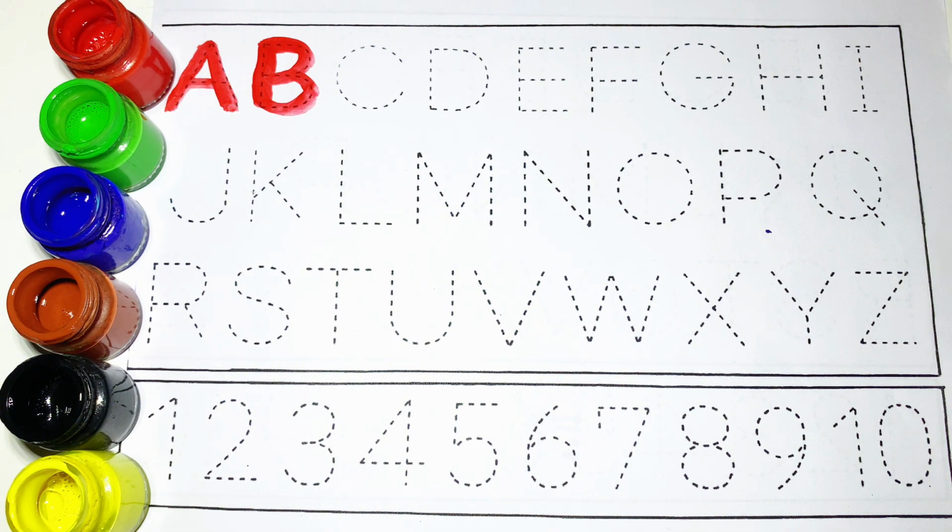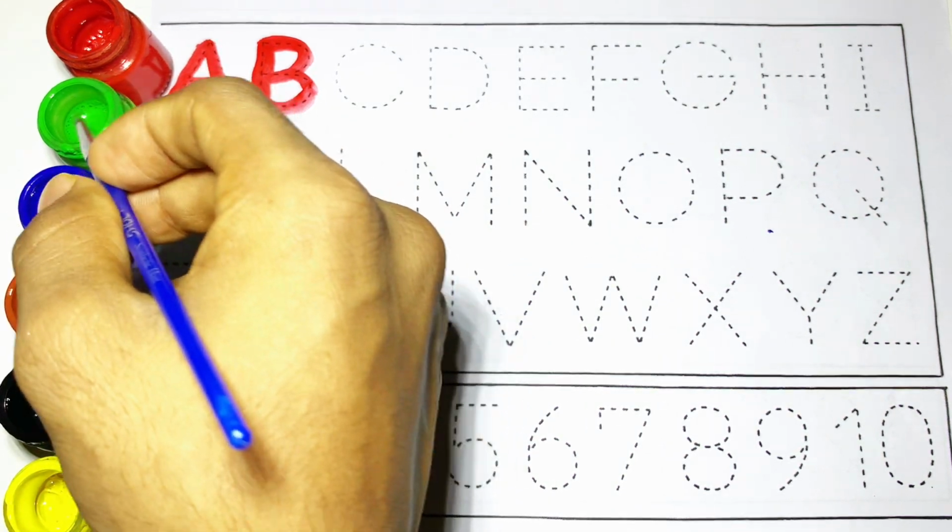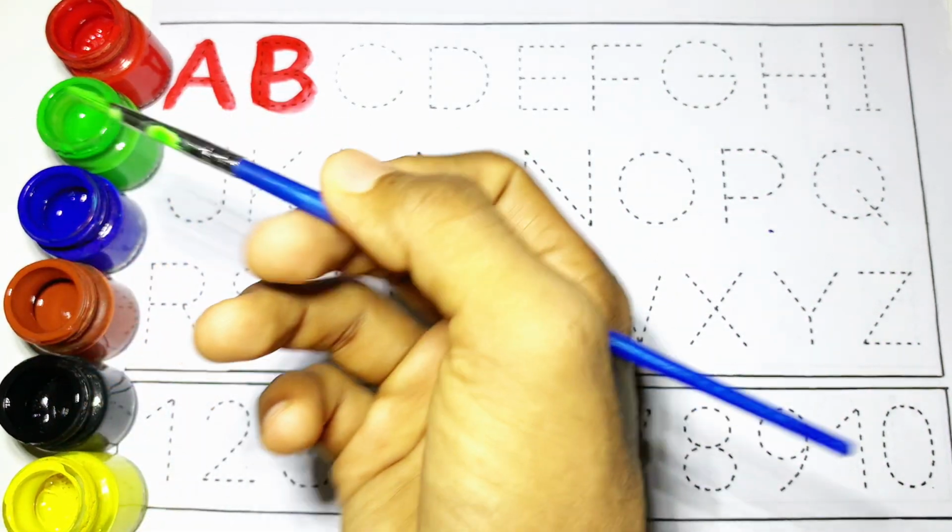Kids, now draw C. C for cat, C for car. The alphabets of C. And use green color, green color.